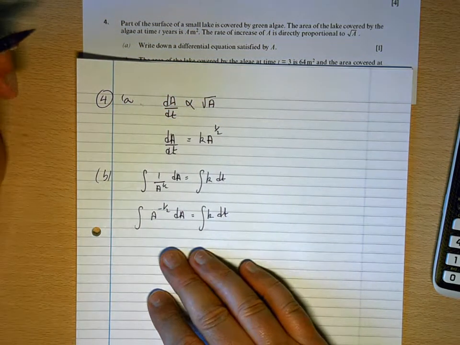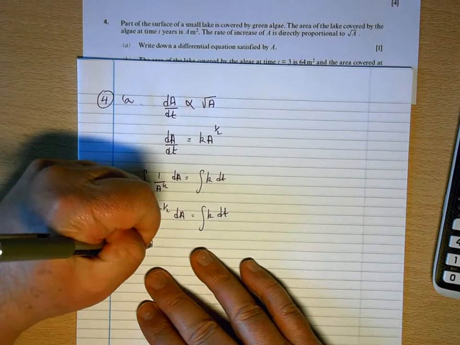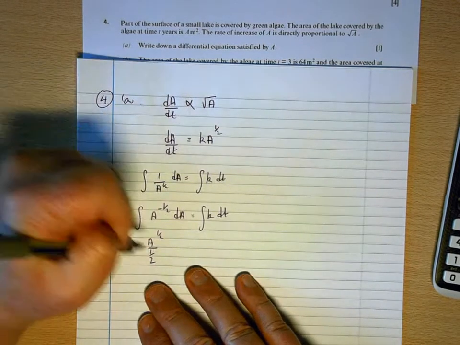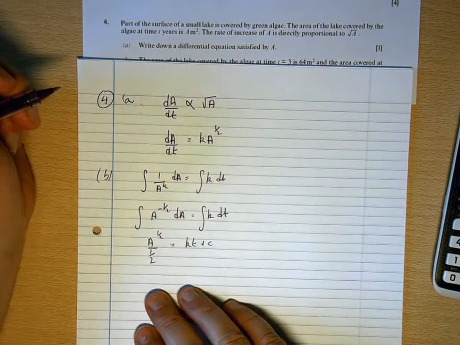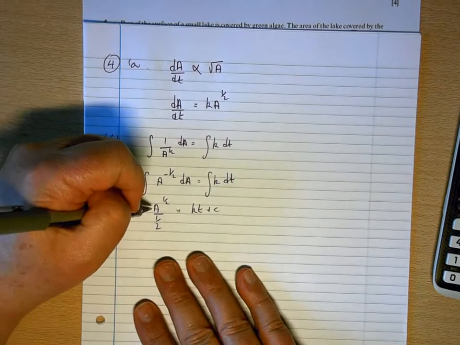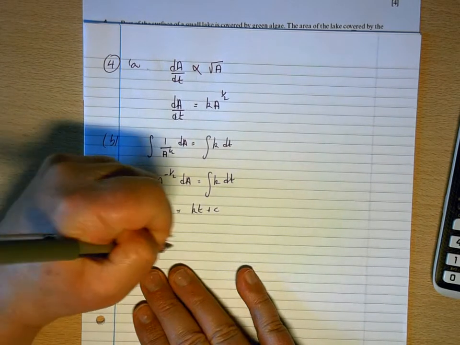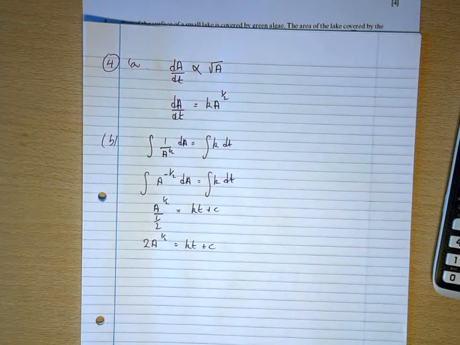I add 1 to be plus a half, and I divide by that. So I get A to the half over a half equals kt plus c. That's going to be 2A to the half equals kt plus c.